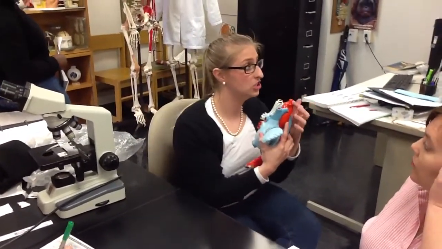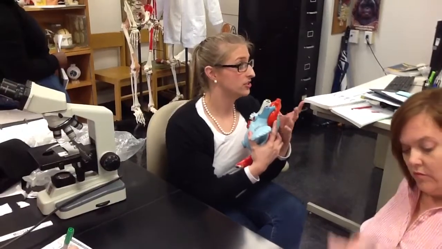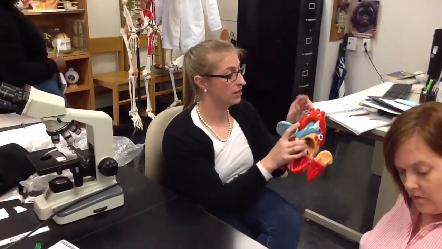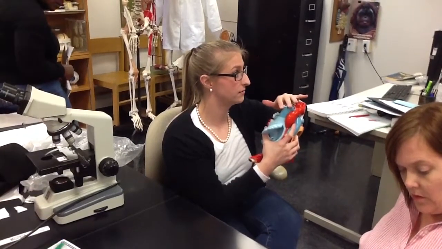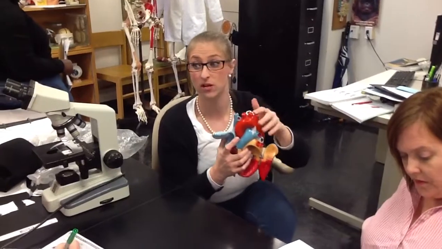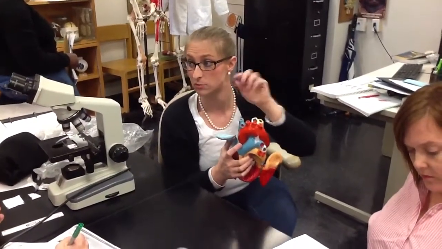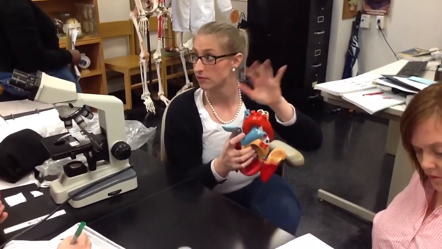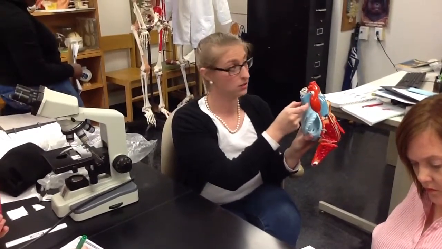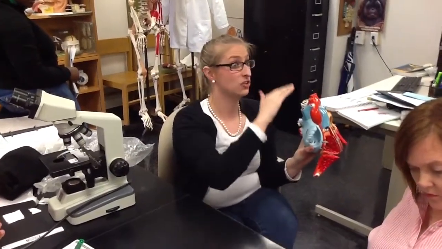Now you should have seen branching up at the top. It's going to branch into your subclavian, your carotids, and your brachiocephalic. Your brachiocephalic veins are right over here. Whenever you start your cat dissections, you're going to be responsible for those actual branchings. Right now I just want you to know the main ones coming off the heart, but once we get to the cat, you're responsible for all those branchings.